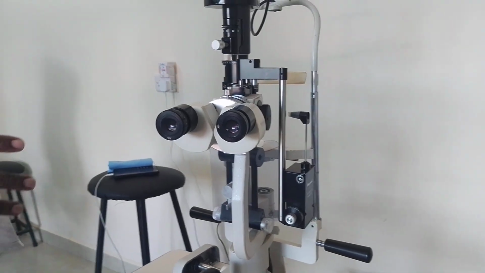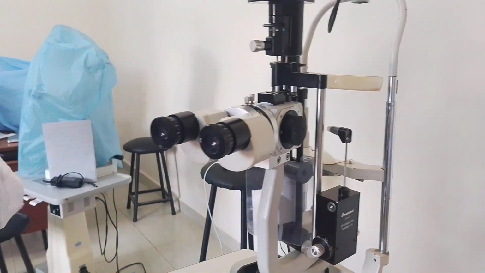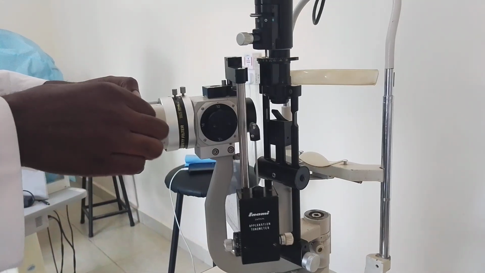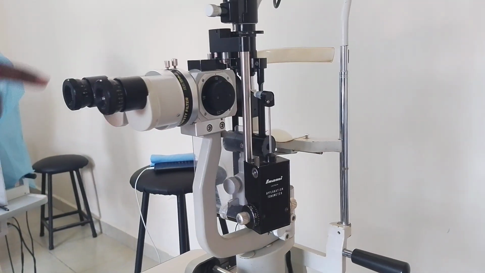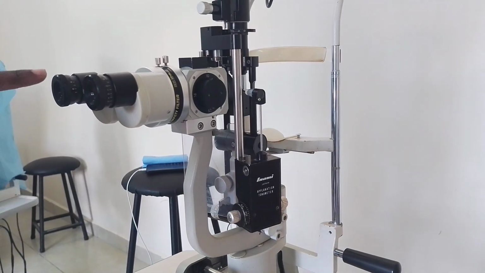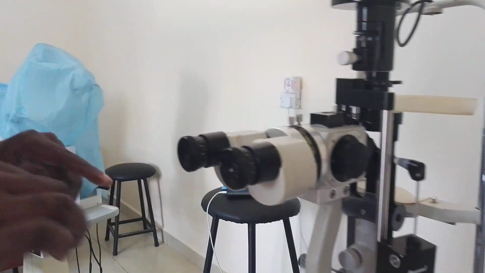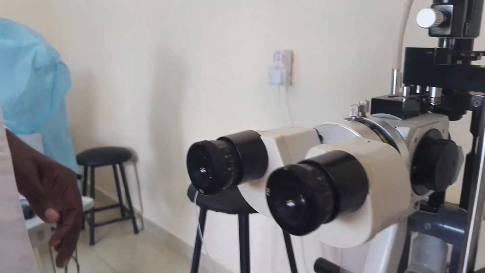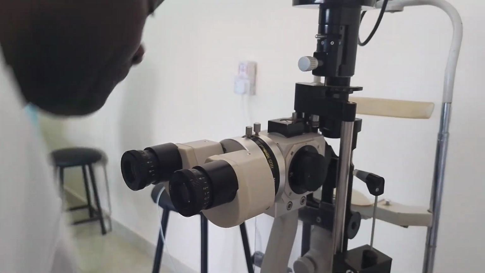Then we have what we refer to as the observation system. The observation system is this bit here that you can see. It has what we call the eyepiece. This is the area where the doctor sits and examines the patient.